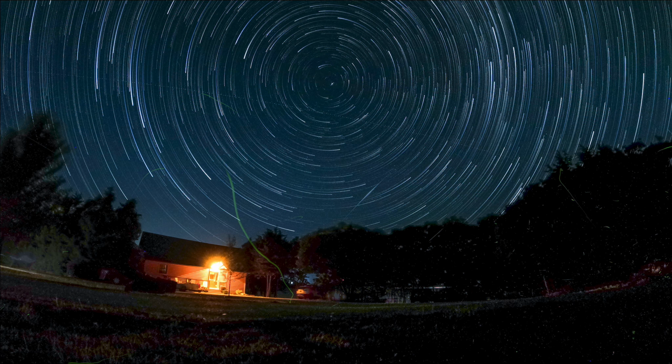Other than that, it's a GoPro 12. I just set it in Star Trails mode. I think I started it to record at like 12:30 at night, and then it went until the battery died. So it was fun to take this.